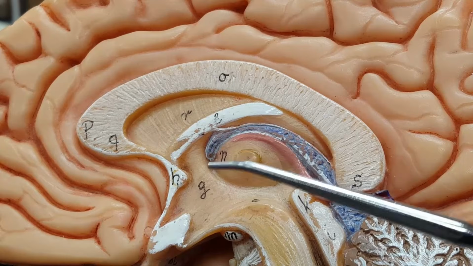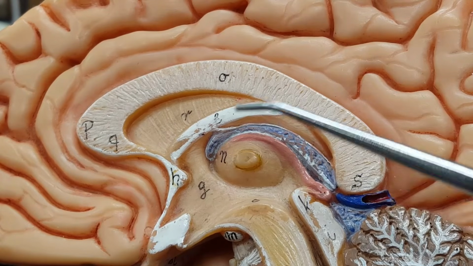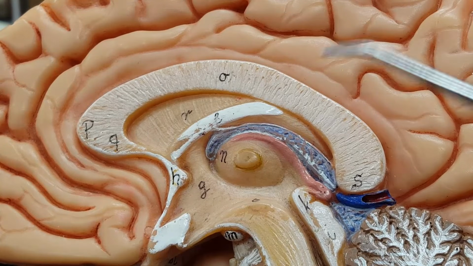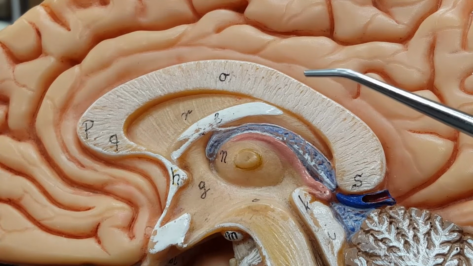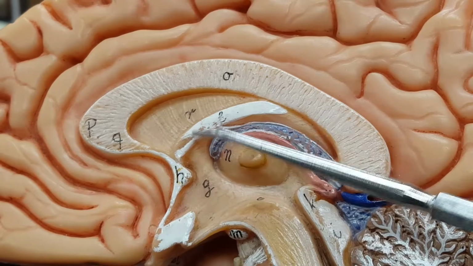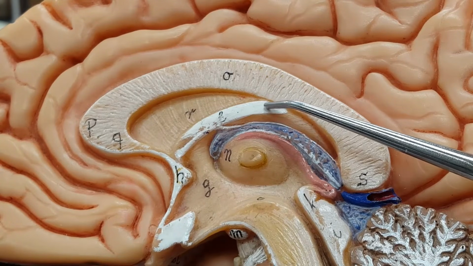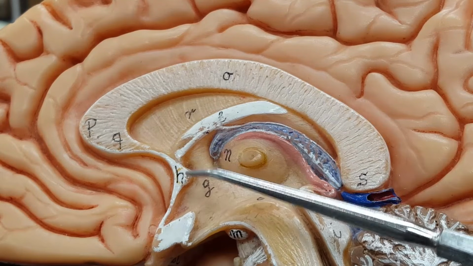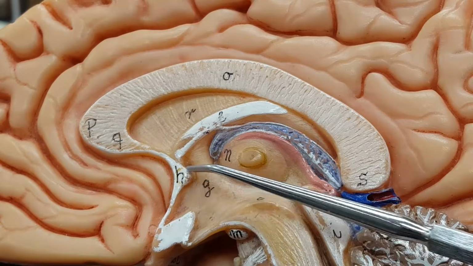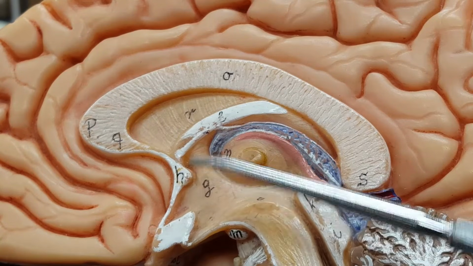Now, two other things I'll show you on this model which are very easy to identify that are in this same area, so make sure that you look for them on your list as well. So here is the fornix. Notice this white structure right here, sort of circular.